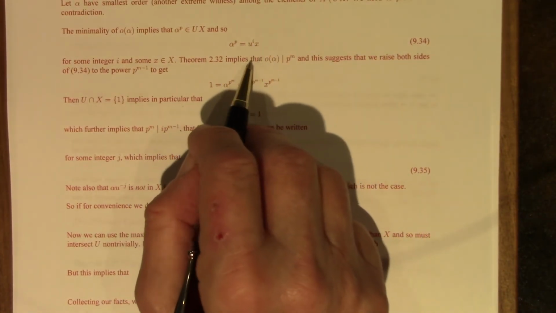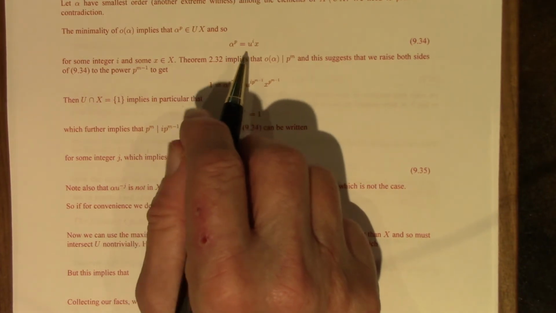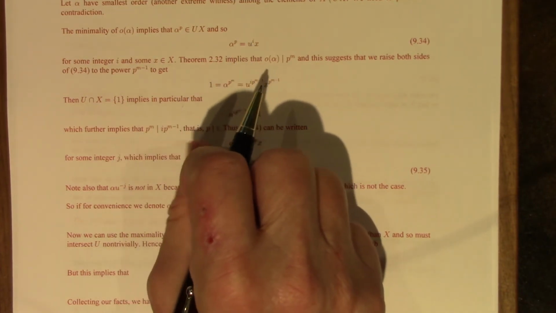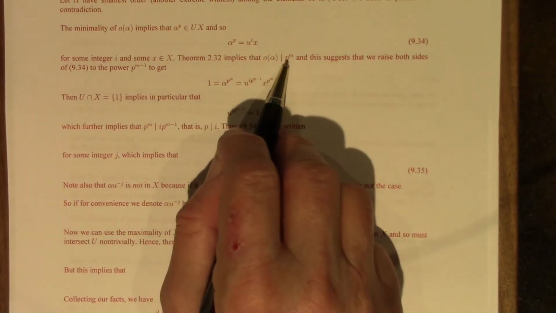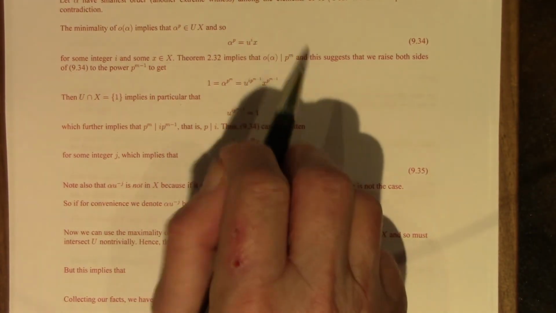Now, we had a theorem way back in Chapter 2 about the orders of elements in abelian groups. We talked at length about element orders. In an abelian group, the order of every element divides the maximum element order, which is p to the m. So the order of α divides p to the m. So this is where we stand at the moment.